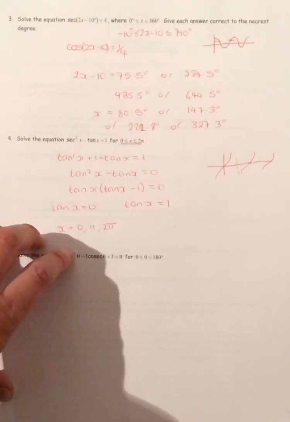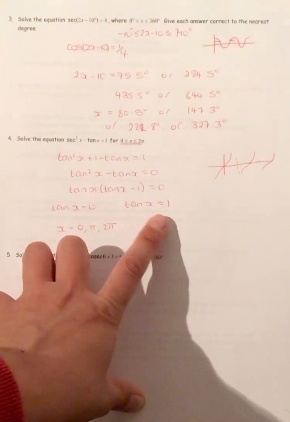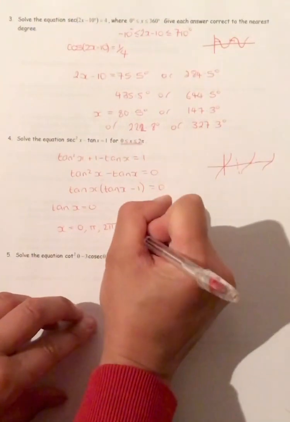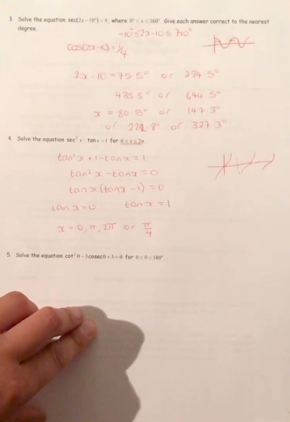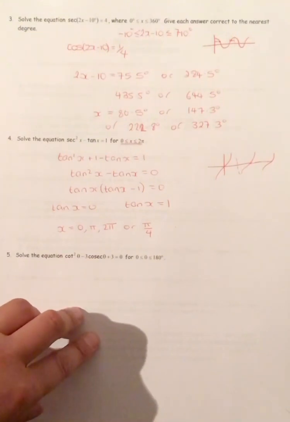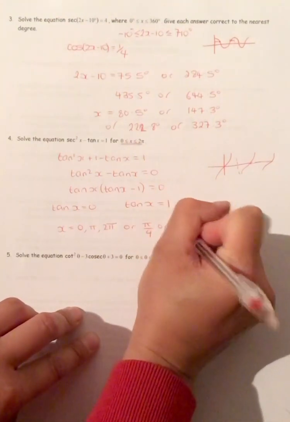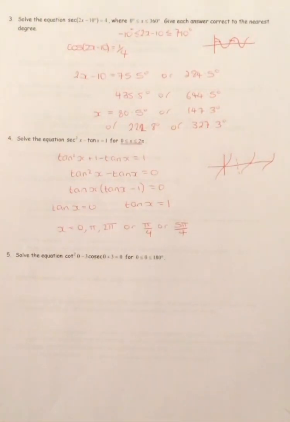And then tan x equals 1 is one that I should know. I know that tan of 45 degrees is 1, or tan of pi over 4 radians is 1. So pi over 4 will be a solution, and then remember that we can add 180 degrees, pi radians, to get our other roots. So that would give me 5 pi over 4 radians. If I add another pi, it's going to take me beyond 2 pi, so those are the only 5 roots of the equation.